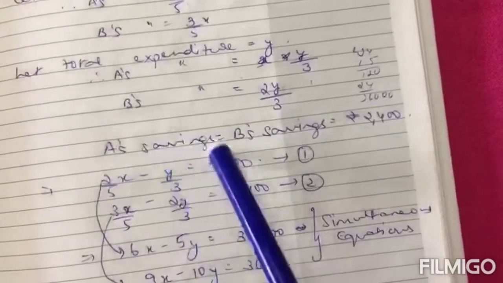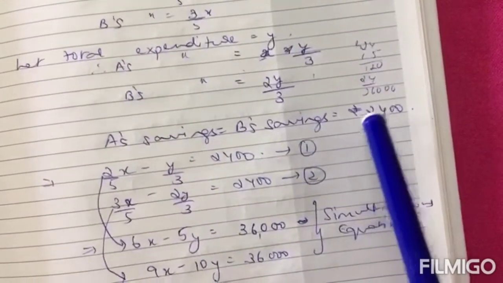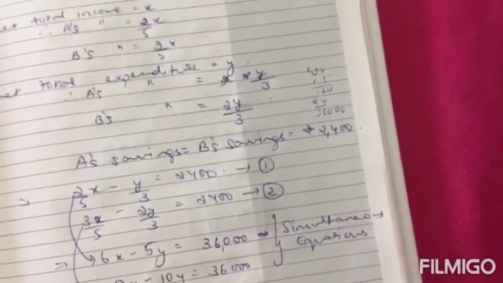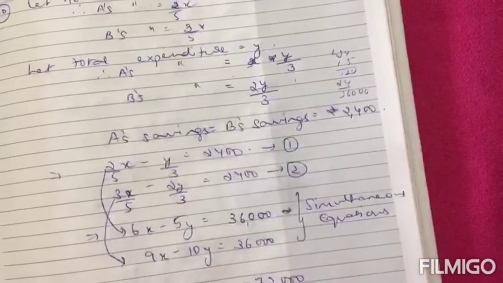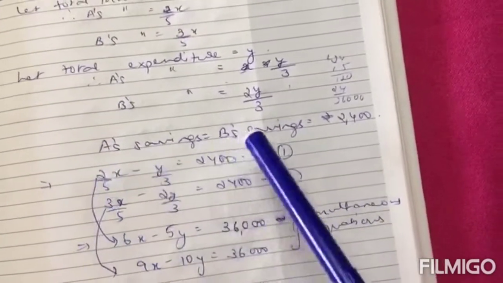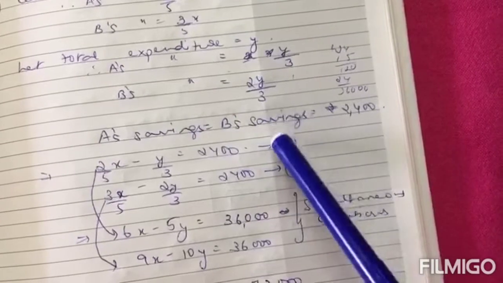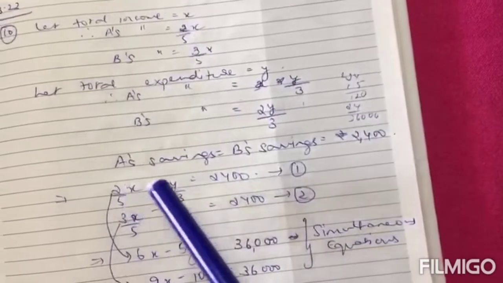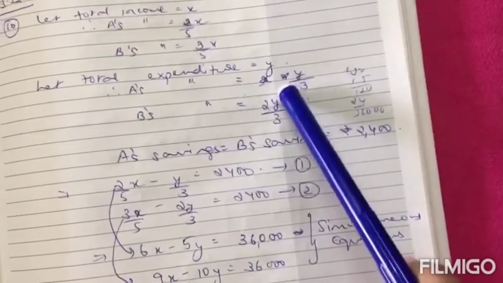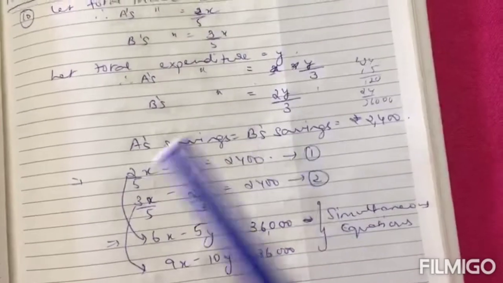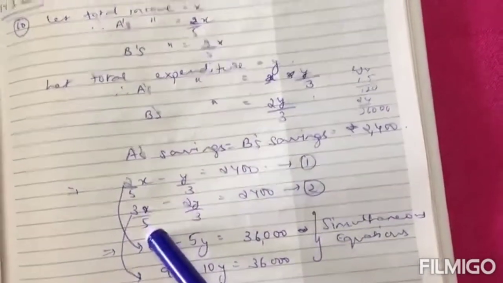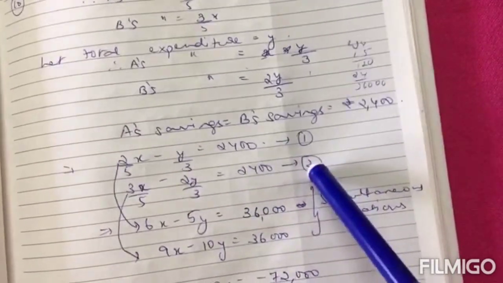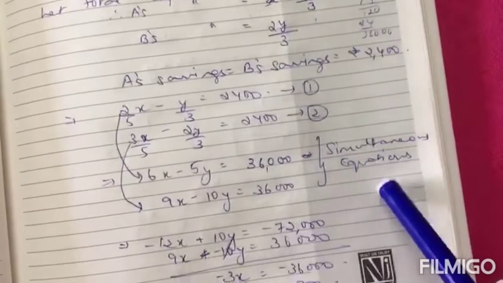And they have also given that A's savings is equal to B's savings is equal to 2,400. That each of them have a savings of 2,400. So let us form the first equation. We know that income minus expenditure is equal to savings. Therefore, A's savings is income of A, which is 2x by 5, minus expenditure of A, which is Y by 3, is equal to 2,400. Similarly, for B, it would be income 3x by 5 minus expenditure of 2y by 3 equals 2,400. Now, these are simultaneous equations, right? We discussed last time.